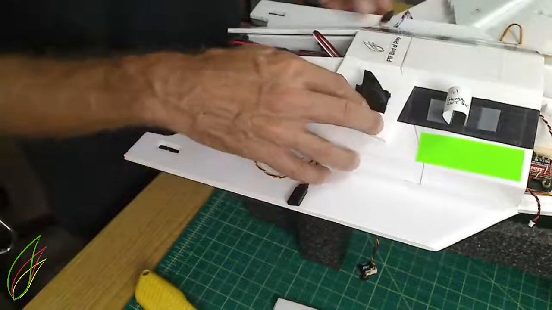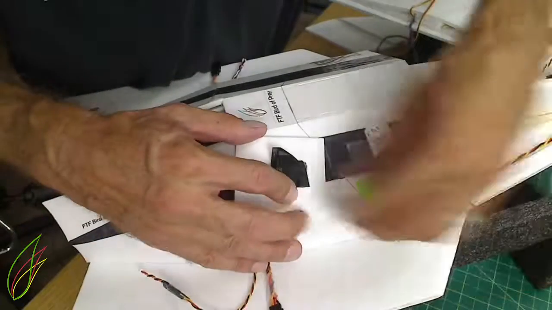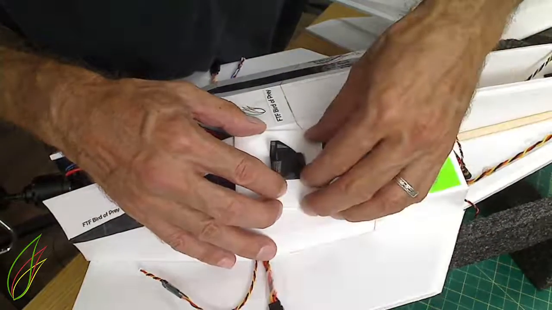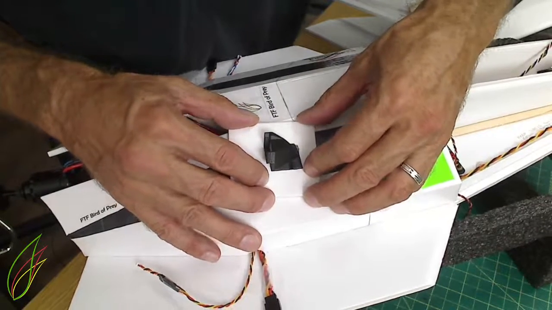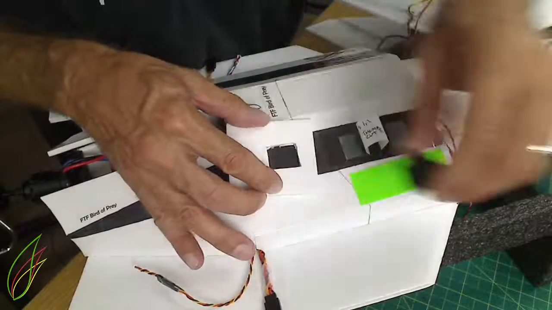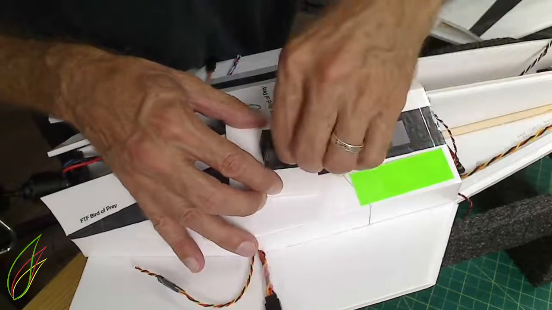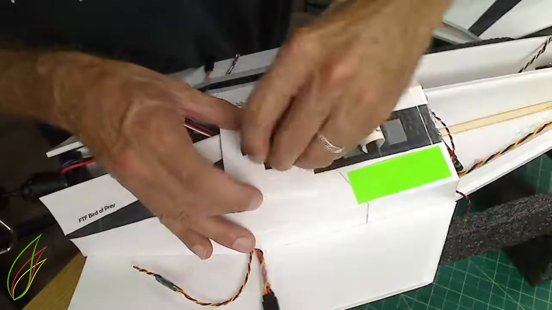Did I cut this little former straight? No, I didn't. But here's what we're going to do. We're going to hold it up against my body so I have something that doesn't slip, and we're going to use that to cut it out. Let's look at it with the camera in there. There we go.